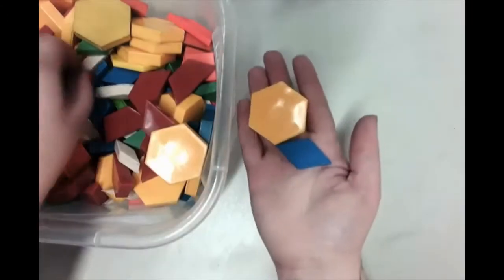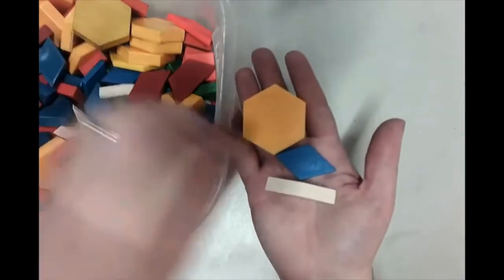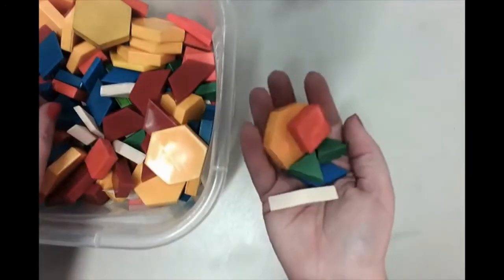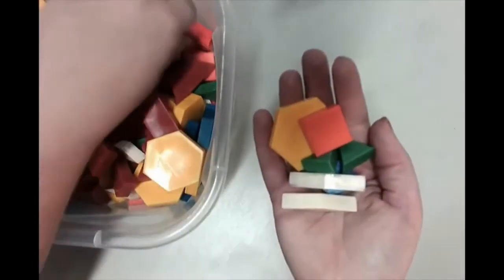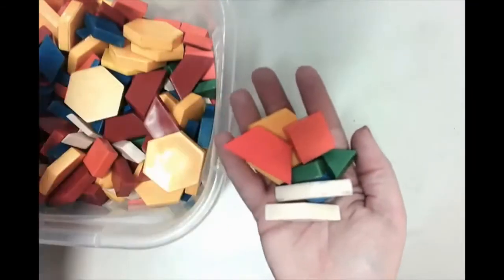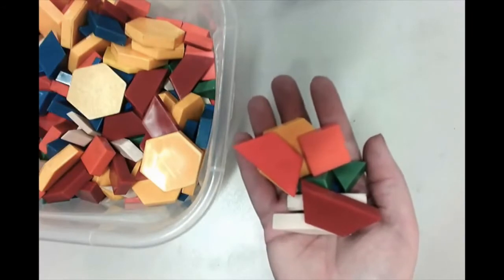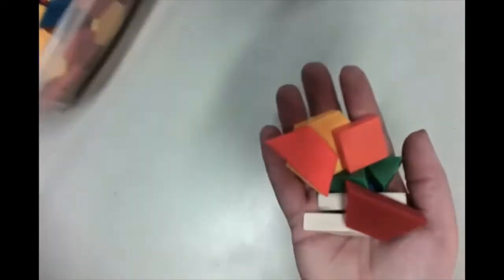So here I want this one and this shape. Maybe I want two triangles, one square, and ooh, this one's different. Okay, I think I have enough shapes and I'm going to take them back to my table.